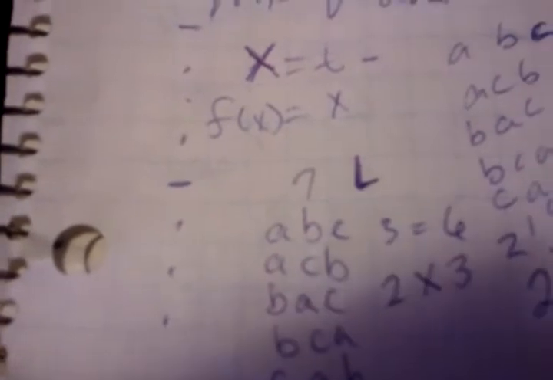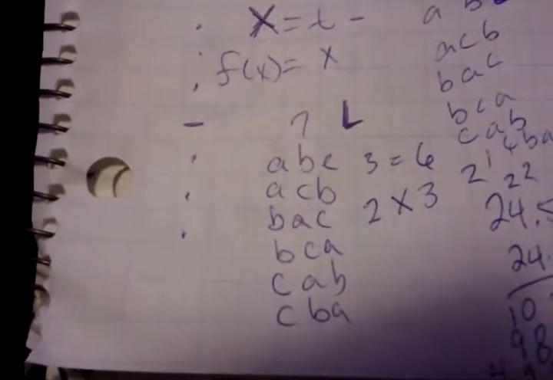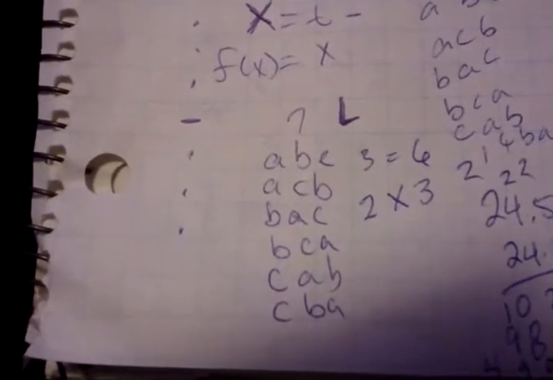If you have 1 letter, there's only 1 combination that could come from it. If you have 2 letters, only 2 different combinations can come from it, A, B, B, A. But when you have 3 letters, 6 different combinations come out: ABC, ACB, BAC, BCA, CAB, CBA. Try to find any more, you probably won't. If you do find a combination with ABC, it's going to be one of the ones you see here, because there's only 6 possible ones.